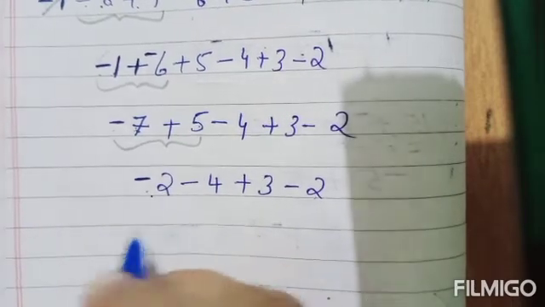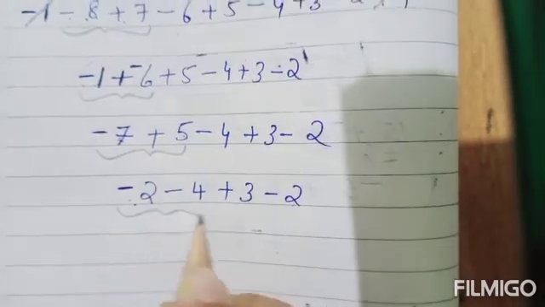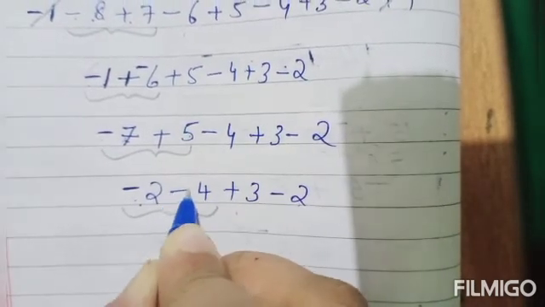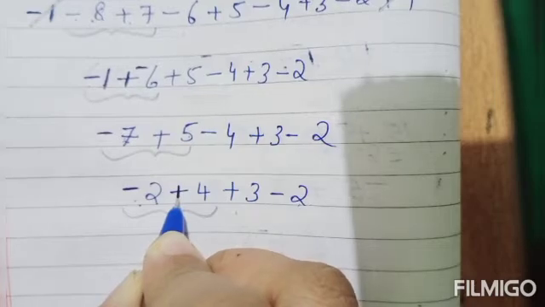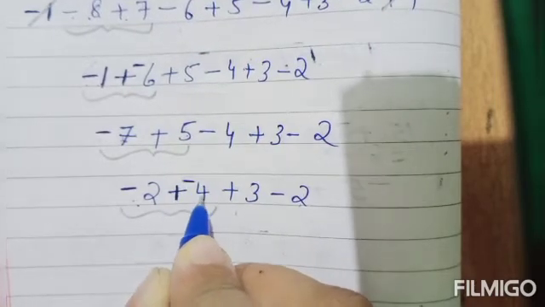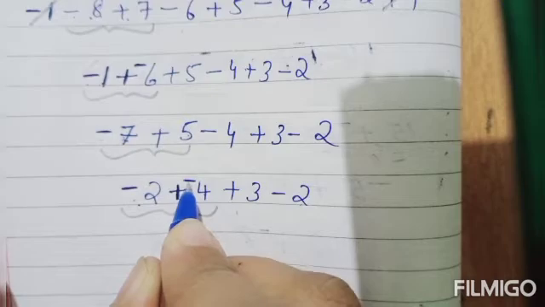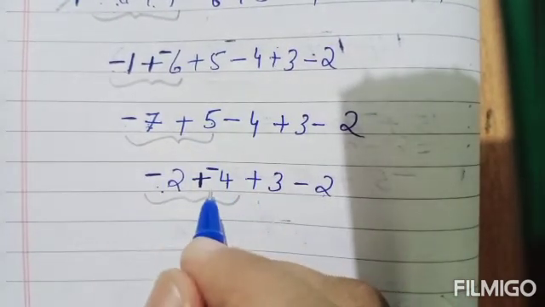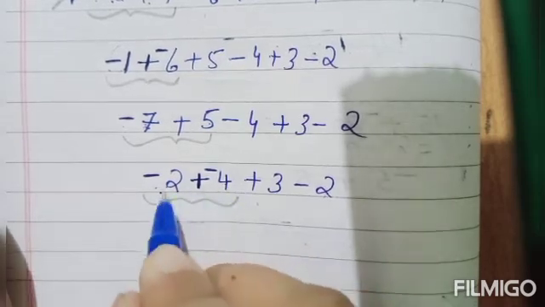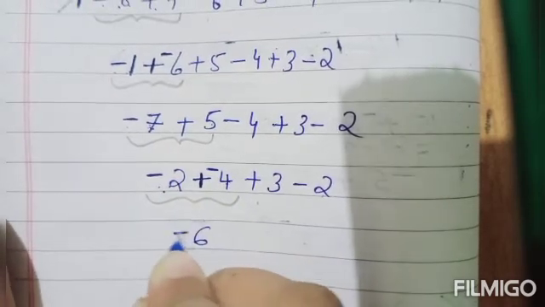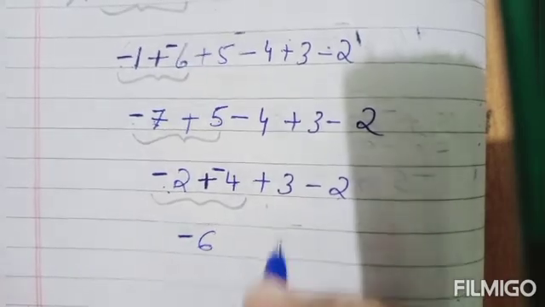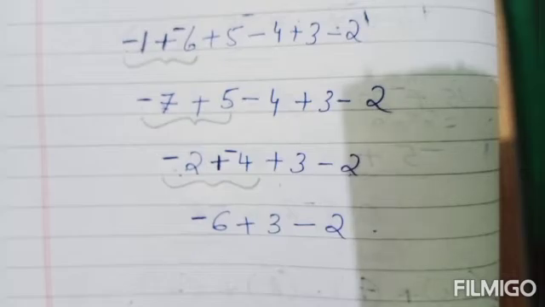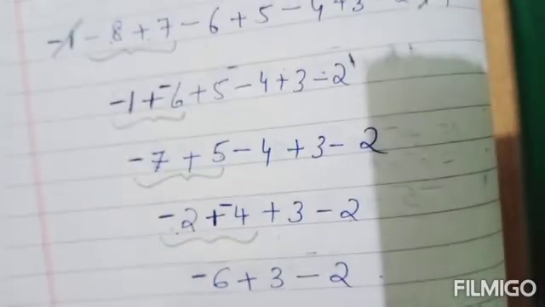Okay, so next let us do minus 2 minus 4. So subtraction of two integers. What to do? Change the subtraction sign to plus sign. Change the sign of the number to be subtracted. So 4 will become minus 4. Okay. So addition of two negative integers, what will you get? First add the numbers. 2 plus 4, 6. Put minus sign. Okay. Minus 6. Then remaining numbers plus 3 minus 2. Okay. Next what to do? Minus 6 plus 3 you can do.